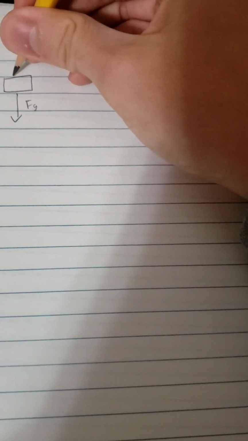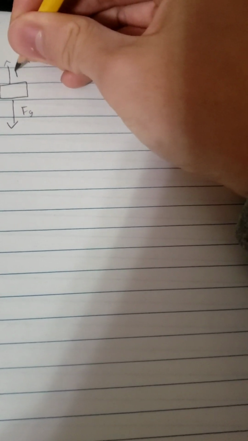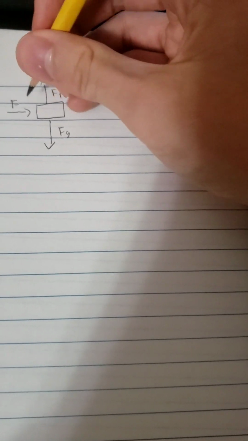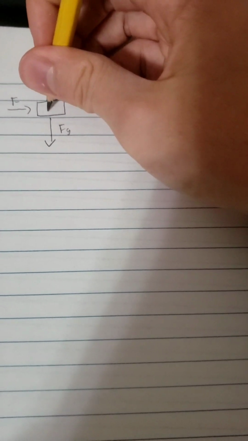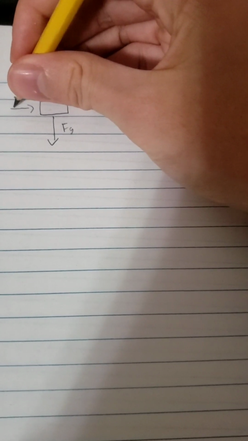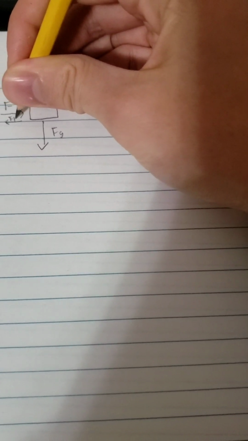For part A, it's asking about the free body diagram. So, draw this box. There's a surface, so it's got to be an F of G. And also, what's opposing it is F of N2. And there is also an applied force, so I'm going to put applied force. And this thing has friction too, so what's opposing this force being applied is an FK.